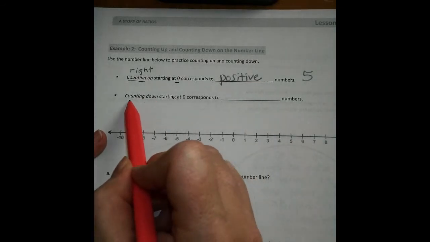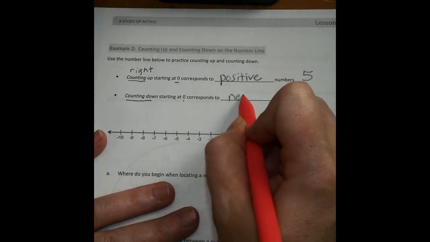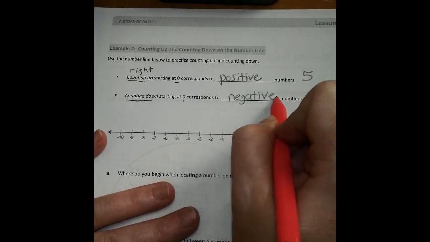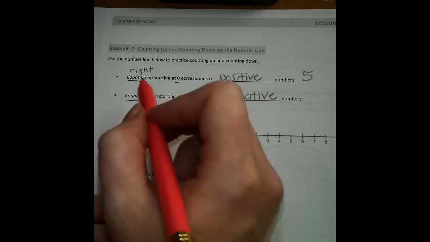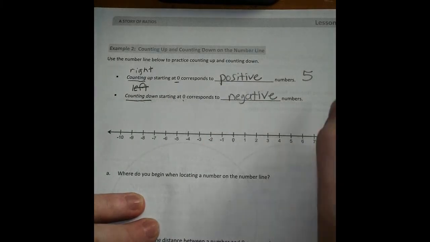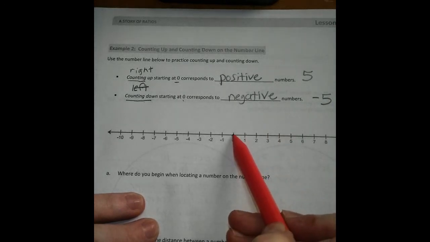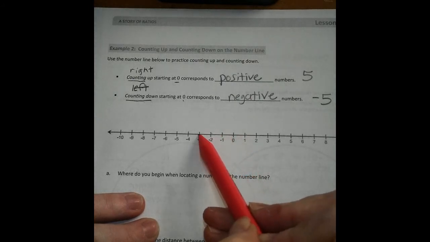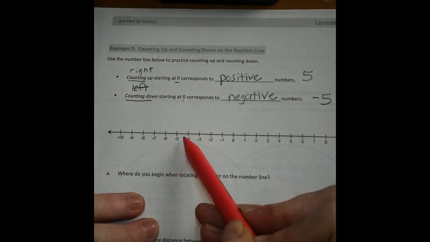Counting down starts at 0 and corresponds to negative numbers. So if we are counting down from 0, then we are moving to the left. Let's practice that. If we had negative 5, notice the negative sign in front. We would represent that by starting at 0 and counting to the left 5 units. 1, 2, 3, 4, and 5. And we see that we are at negative 5.